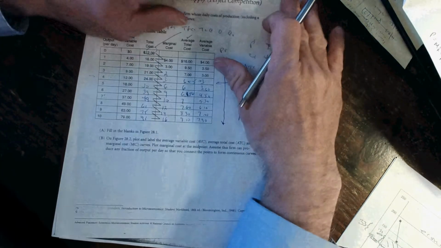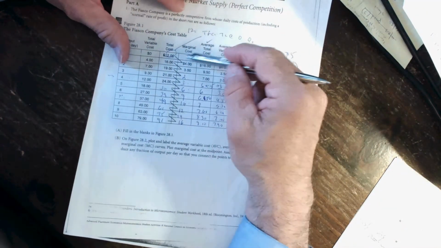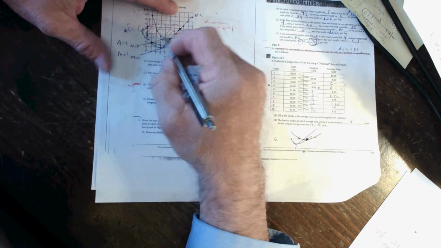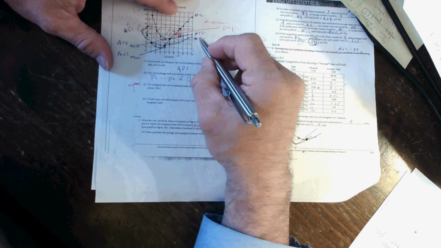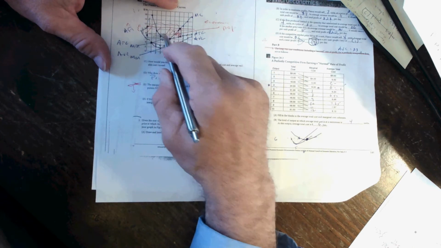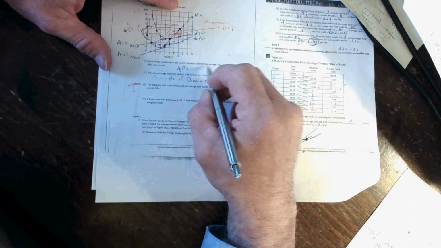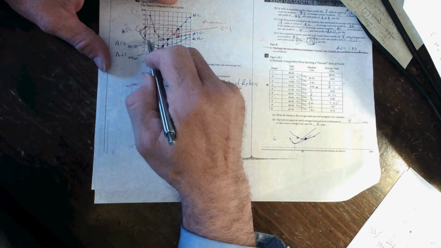So we practiced calculating marginal total cost, marginal cost, average total cost, and average variable cost in the last session. And we went ahead and graphed it. Marginal cost is like a check mark, average variable cost is the saucer, average total cost is the tippy saucer. How would you interpret the distance between average total and average variable?